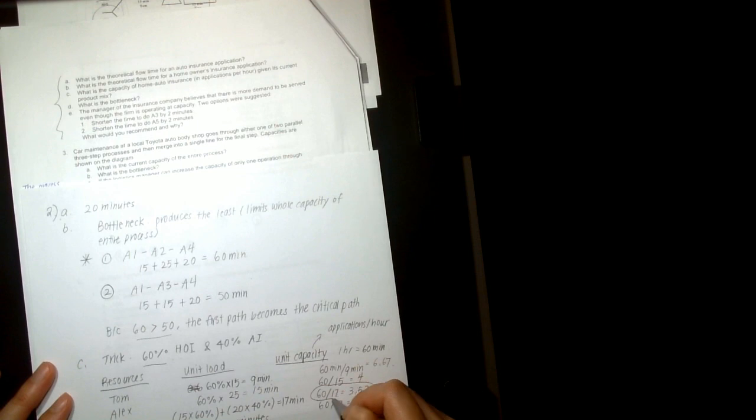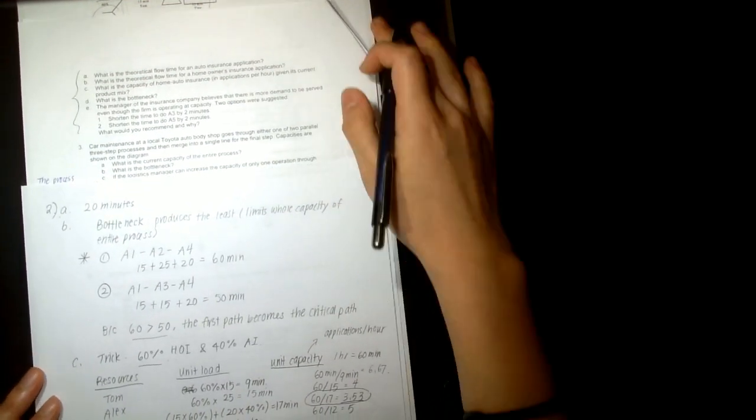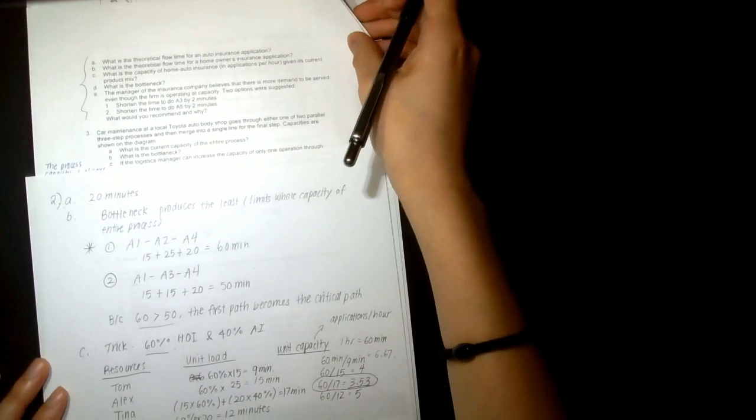So it's asking for the unit capacity rate. So the final answer is actually 3.53, right? The smallest. Yeah. The bottleneck is the stage that processes the least, and it limits the capacity of the entire process, right? So in here, who is this? Tina only processes 3.53 applications per hour because she has to process both homeowner insurance as well as auto insurance. So this is the bottleneck, and the capacity of the entire process is 3.53. So that's D. So the bottleneck is Tina.